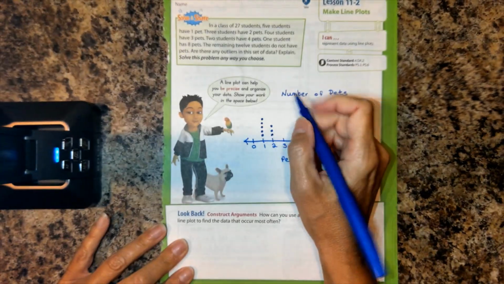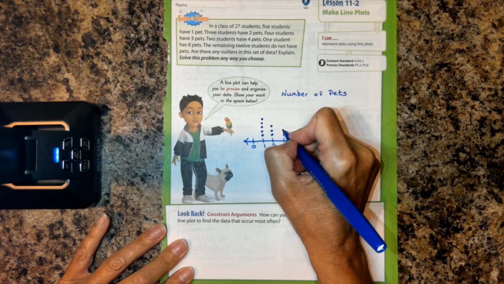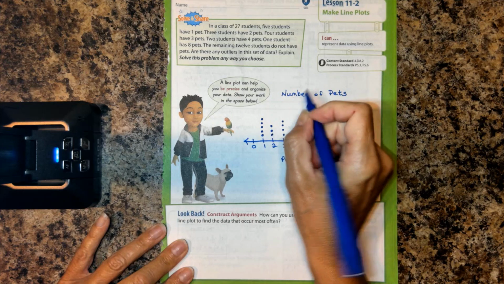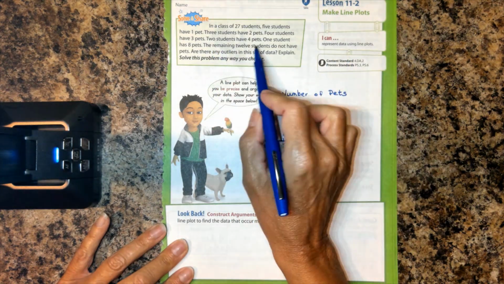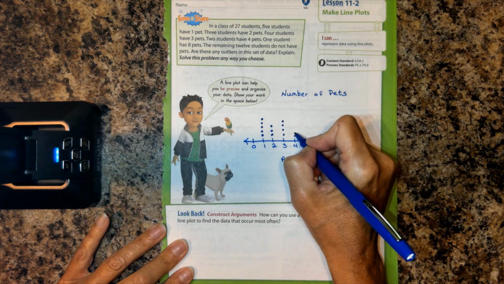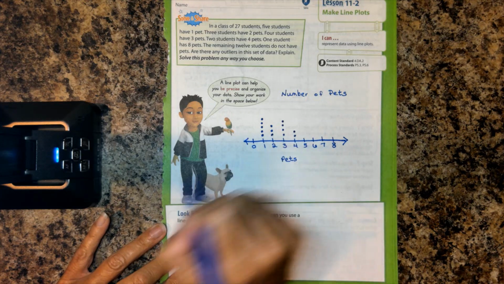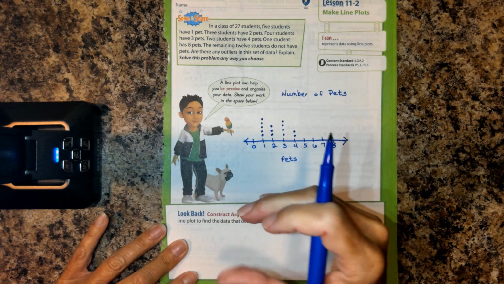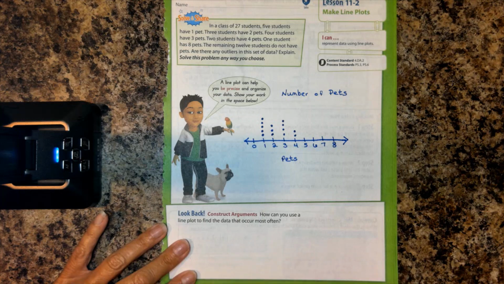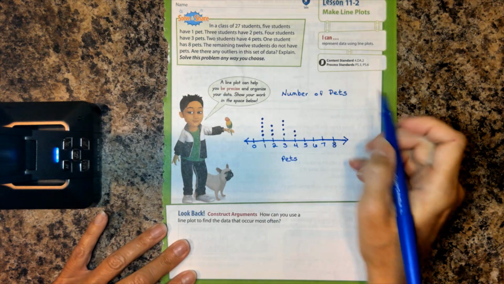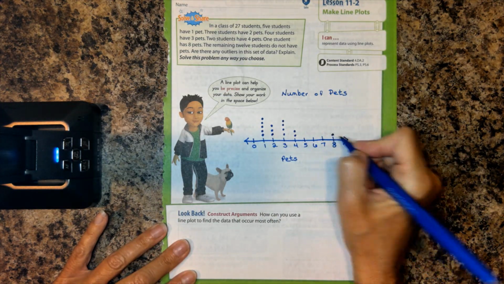4 students have 3 pets, so 4 dots. 2 students have 4 pets, 2 dots. And try to keep your dots even so that you don't have 4 but it's all smushed together and it looks like less when you glance at it. We have 1 student that has 8.